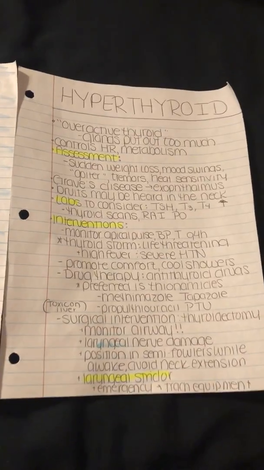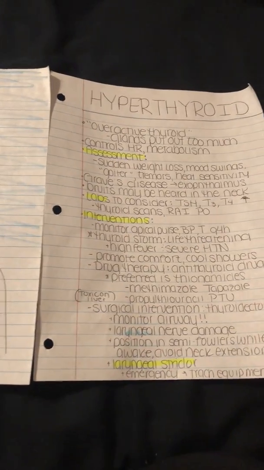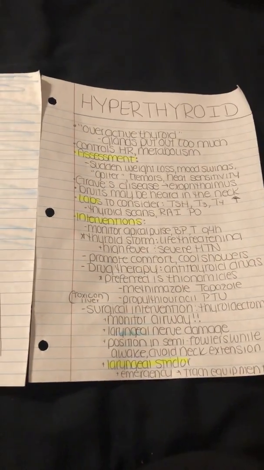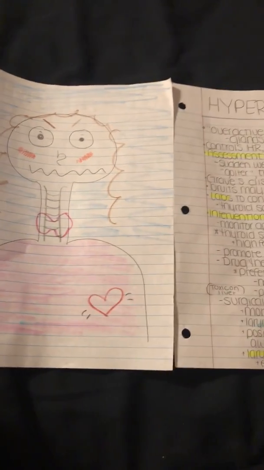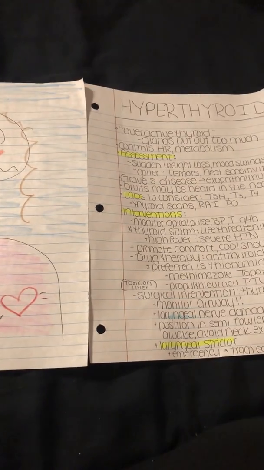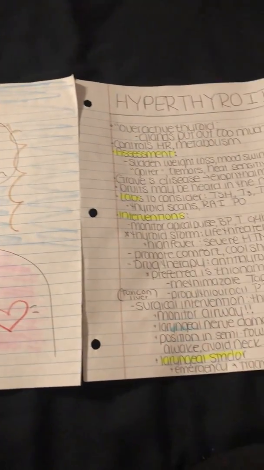They are at risk for what's called thyroid storm. So that's going to be characterized by a high fever, severe hypertension. So even if that temperature goes up just 1 degree, that's going to be something you're going to want to report to the provider because this is a life-threatening situation that can happen really fast.